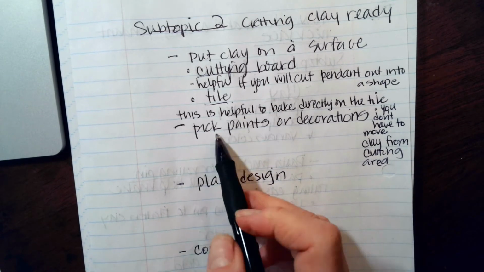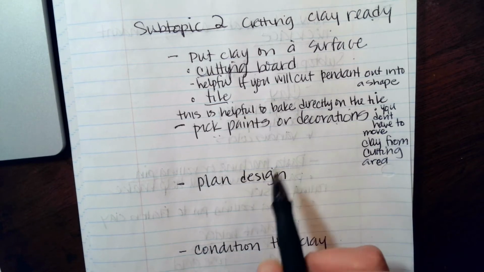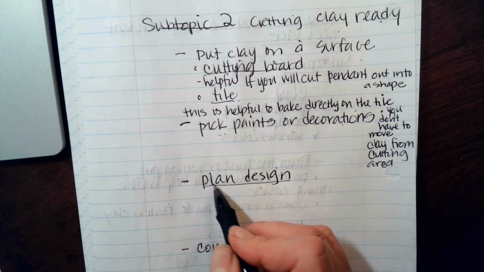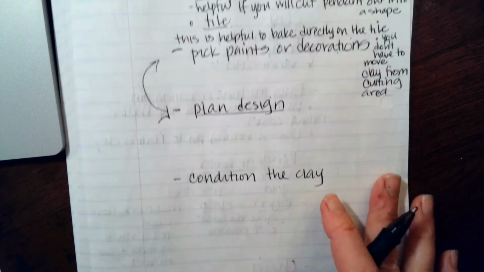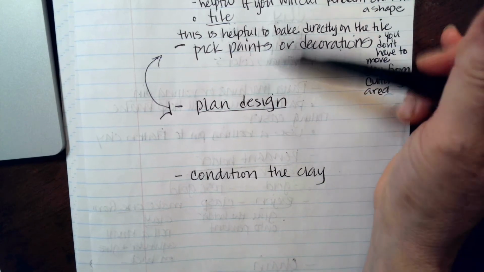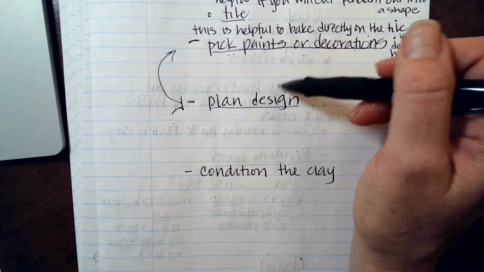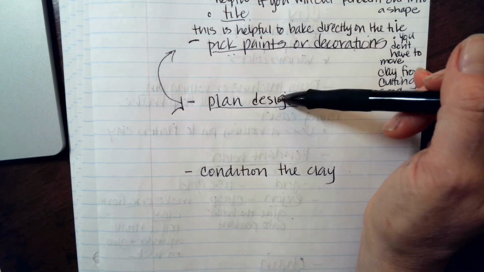Now, my second detail was you pick the paints or decorations, and I'm actually going to switch it. So plan, design is going to come first. So when you're looking at this, say I look at this and I go, wait, this doesn't make sense. It's pretty easy for me to see that because I just have a few details.